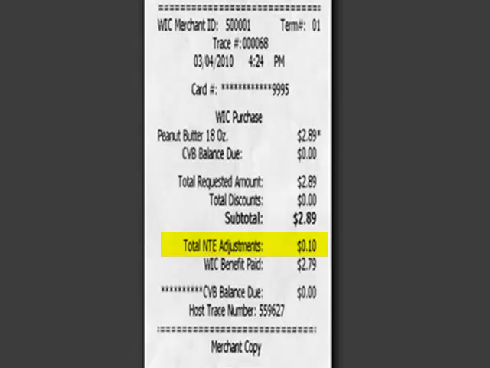If an item is sold for a higher price than the WIC program allows for that item, an automatic adjustment will be made. The next entry on the receipt is the WIC benefit paid. This is the amount that the store can expect to be paid for the WIC EBT transaction.